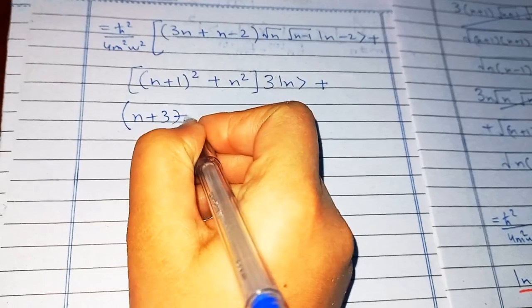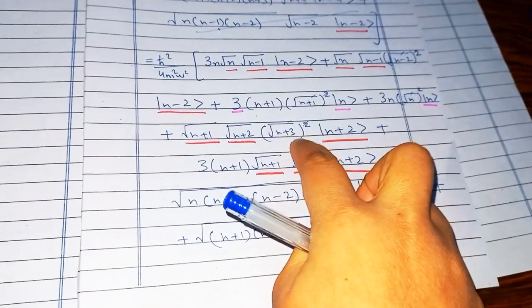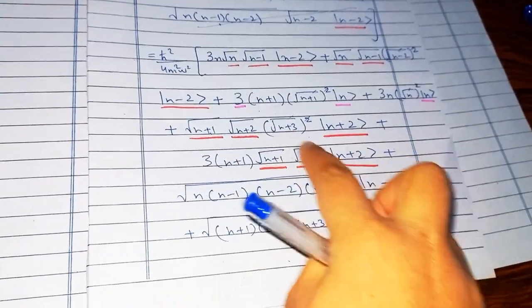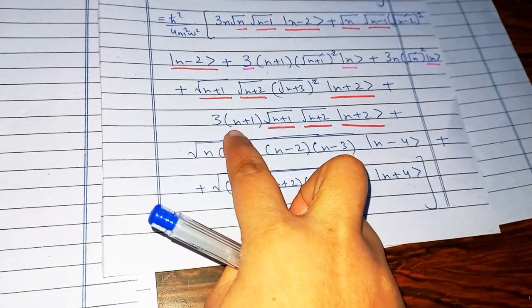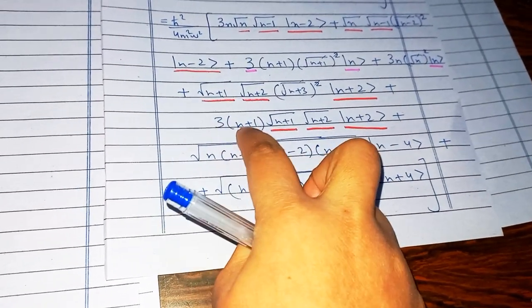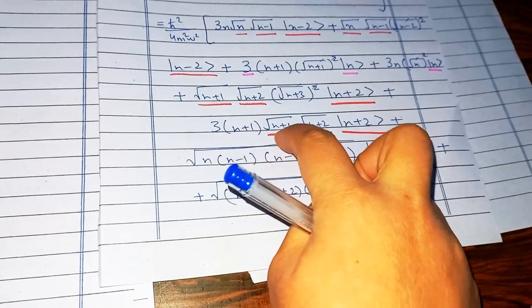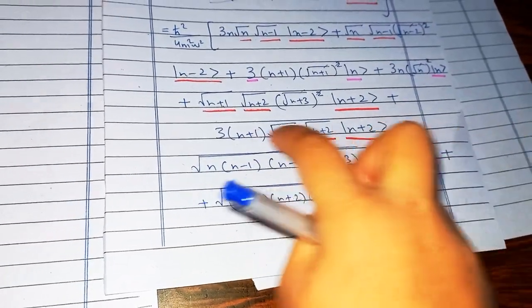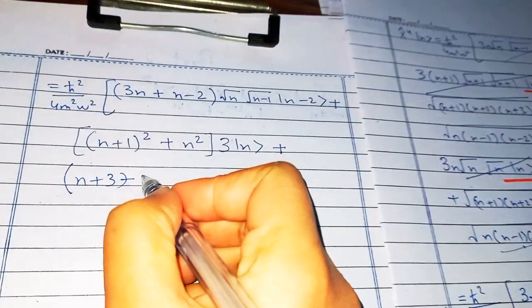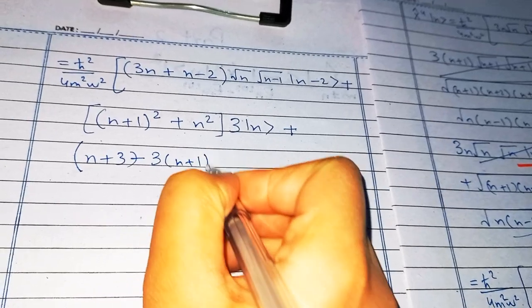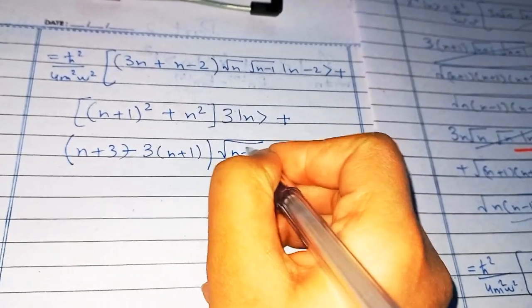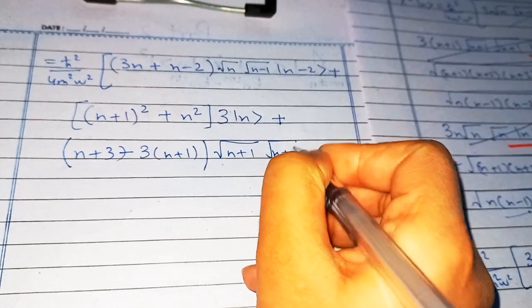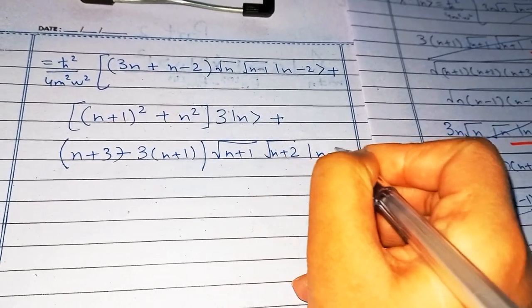Don't need to add any bracket because this is all we have, nothing else is being multiplied to it, so it's only n plus 3. And here we have 3 into n plus 1, and the rest of the three terms are taken common, so it's 3 into n plus 1 plus 3 into n plus 1, bracket closes, and we have under root n plus 1, under root n plus 2, and n plus 2 is the ket.